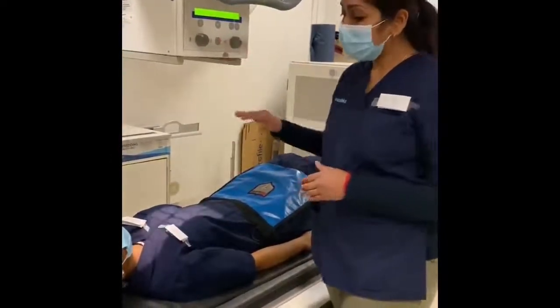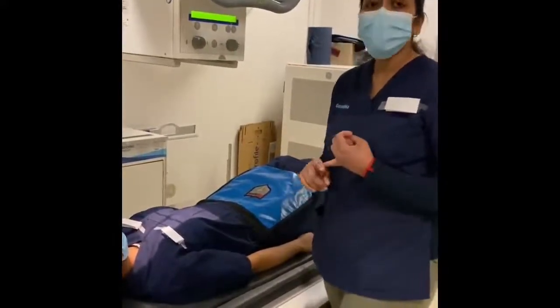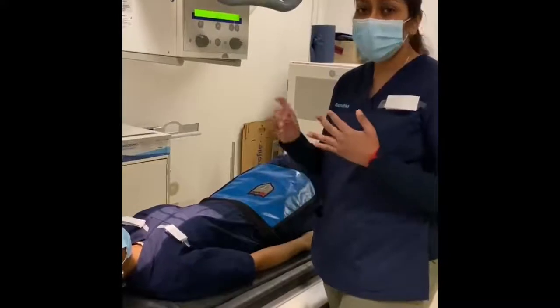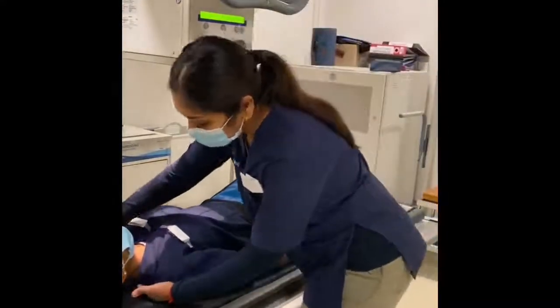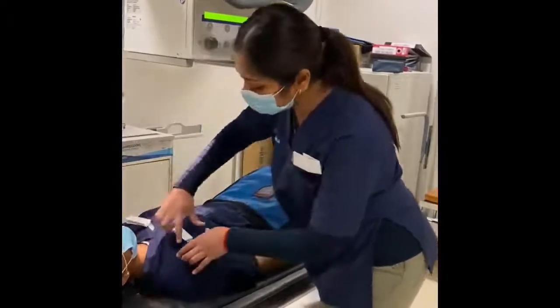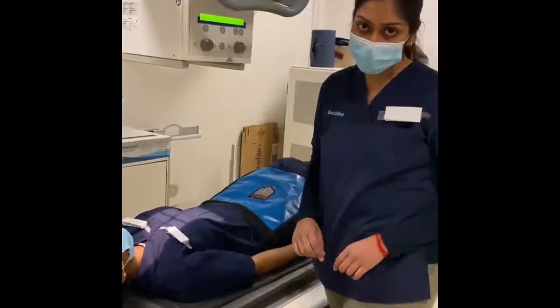To even out the density, you can use filters, which would normally be wedge filters or boomerangs, that you can place either behind the patient, or you can place your boomerang on top of the upper portion of your T-spine.